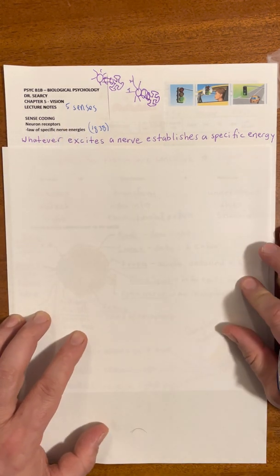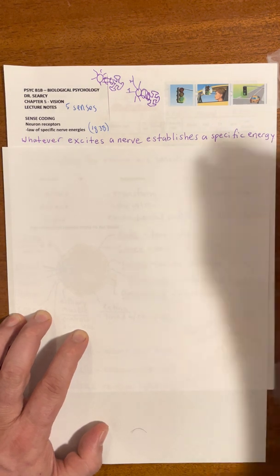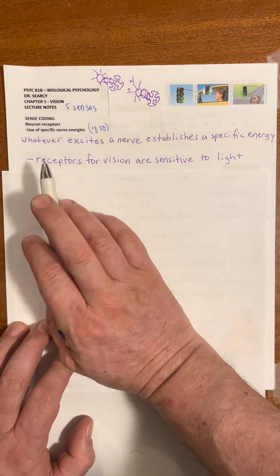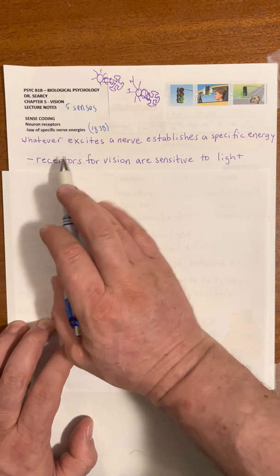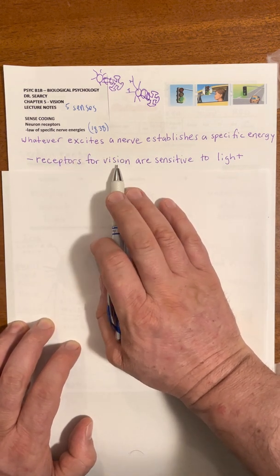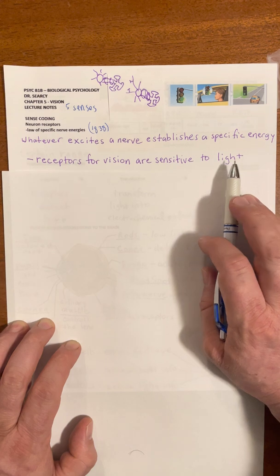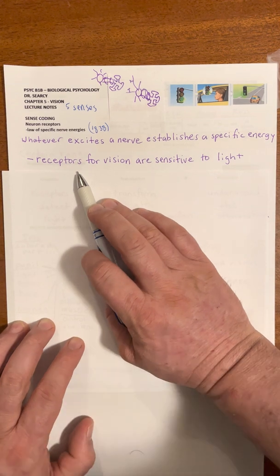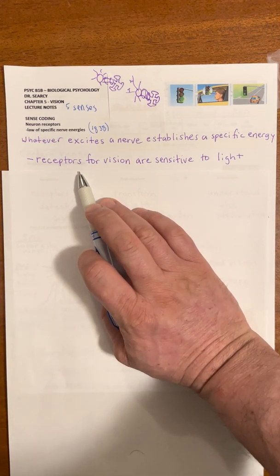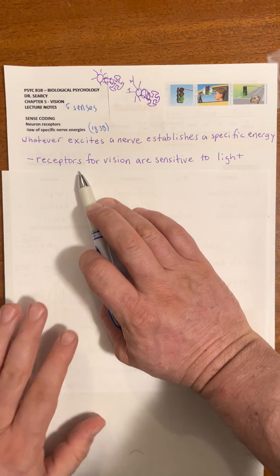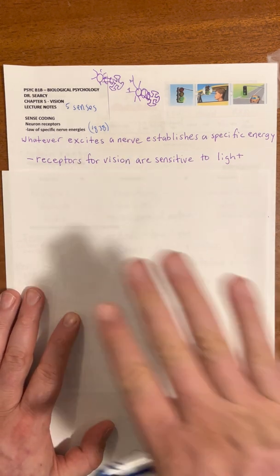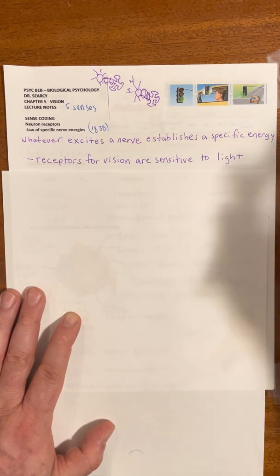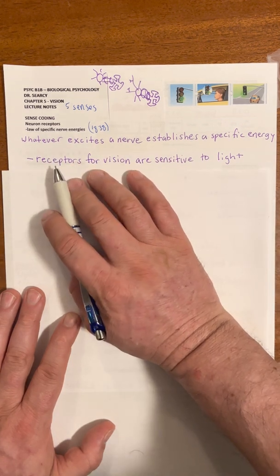In the case of vision, there is a specific energy that we are detecting, right? So we have these receptors that are specifically there to give us information about vision. And the way that they do it is that they are sensitive to light. And so light is the kind of energy that these receptors detect. For the other senses, it might be different kinds of energy. For instance, with hearing, it might be sound waves moving through the air that are going to get detected, and there are certain receptors that are built for that.